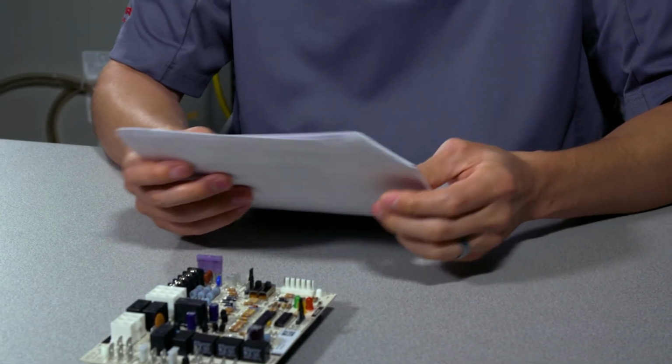Hi everyone, today we're going to take a look at the new blower charts for the G7 single stage furnace and the little bit differences that you'll see in the install instructions when trying to set your blower speed. So let's take a look.